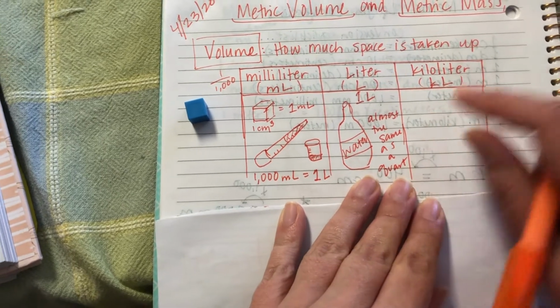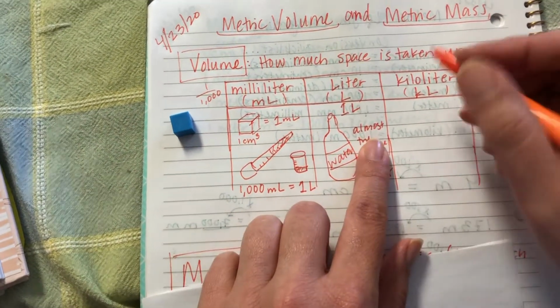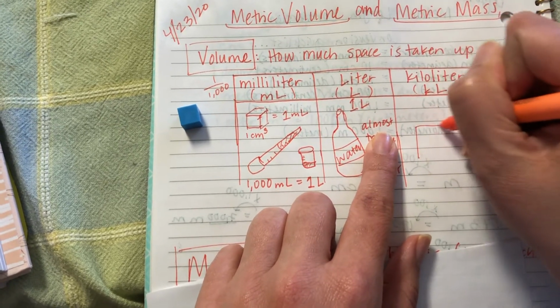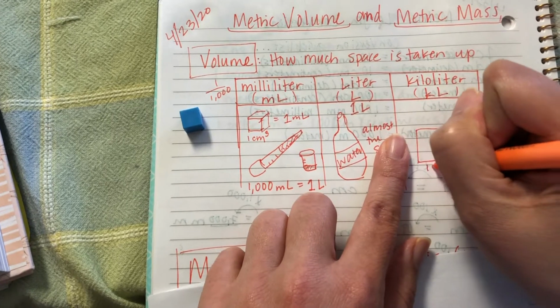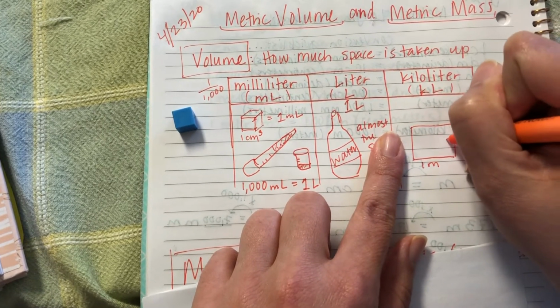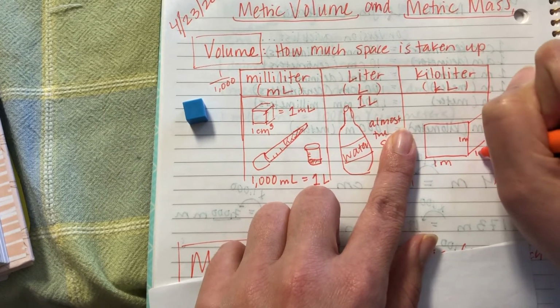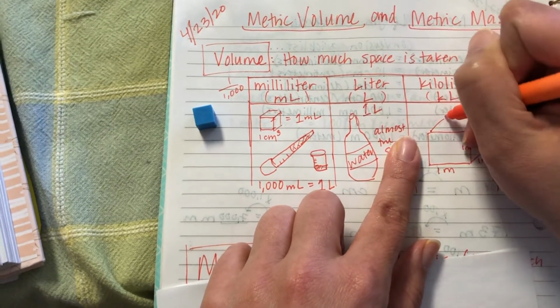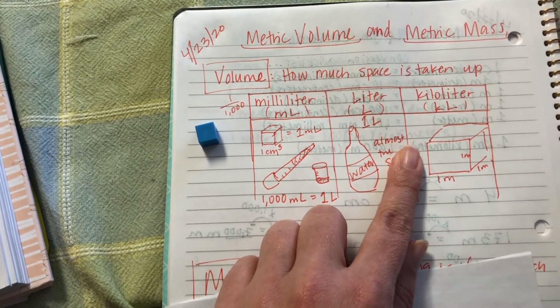And so just like we thought of centimeter here, I want you to think of a big, giant box. Giant meaning 1 meter by 1 meter by 1 meter. And if you need help thinking about what a meter is, think about a yardstick. It's a little bit longer than a yardstick.